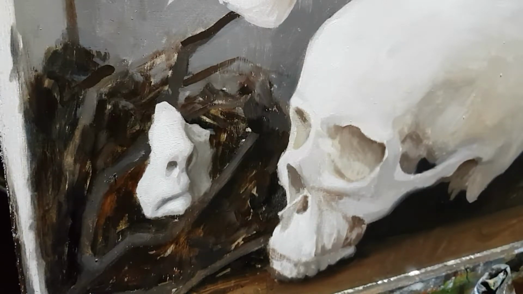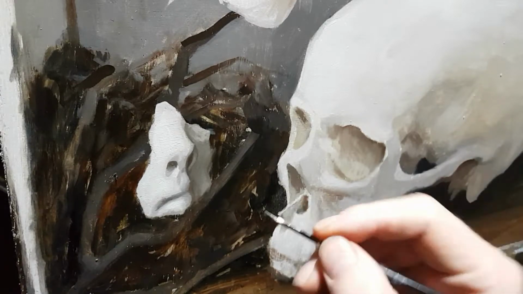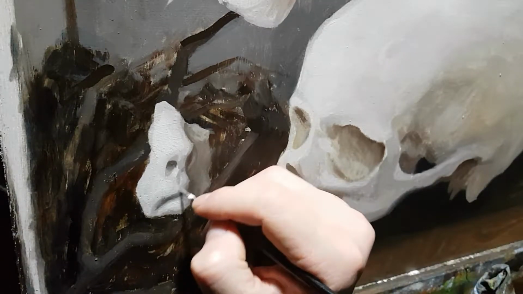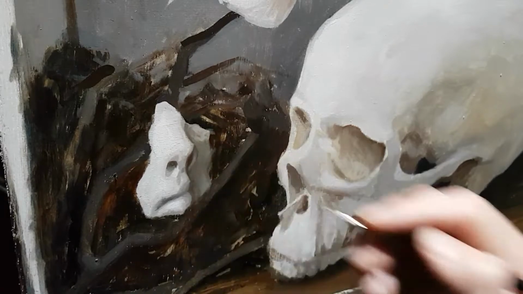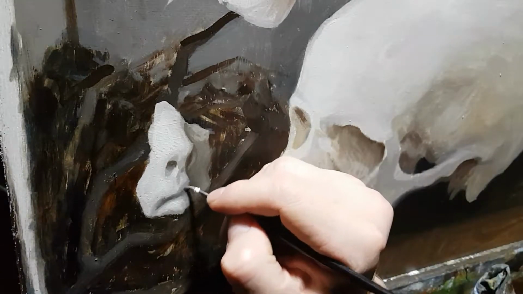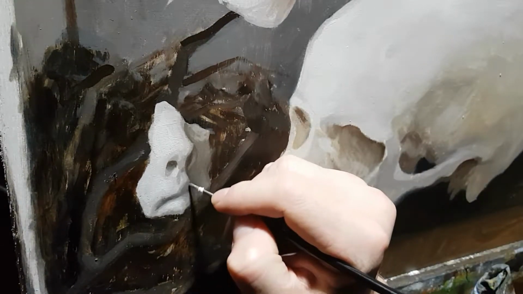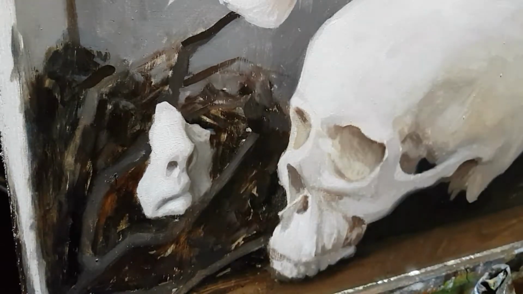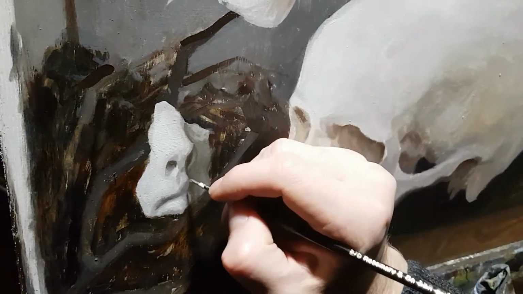So I'm going to pretty much leave it there for this one, well, for this portion of it. I'm going to move into the little twigs next to it a bit.